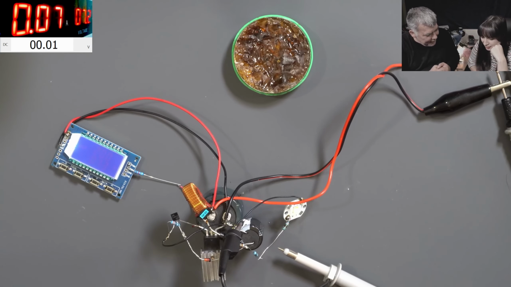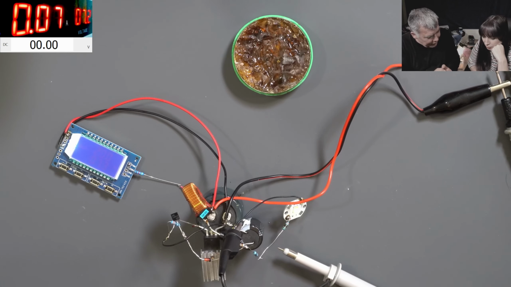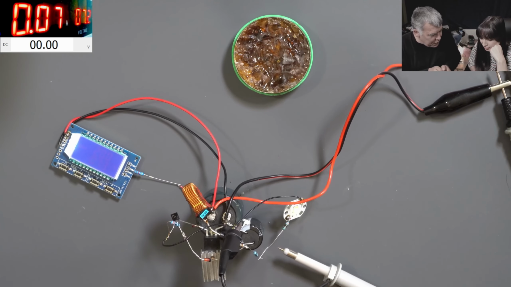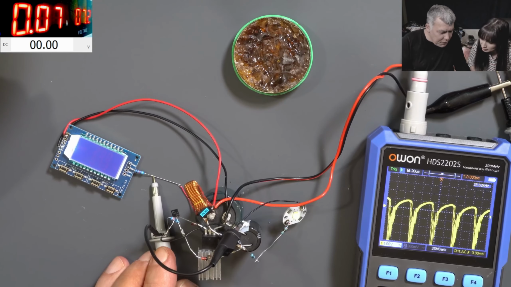So what will the circuit do? How will it keep up the output voltage? Your transistor is increasing the duty cycle. You didn't touch that one. Yes, I did. You understand? Let's check it. Let's see indeed. So that's the duty cycle. If we are increasing the voltage, what will happen?